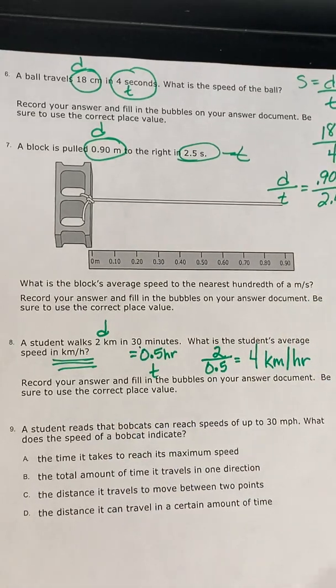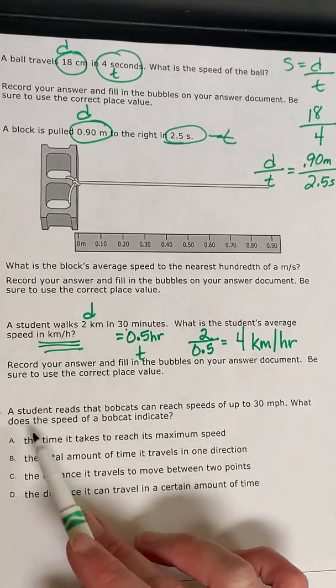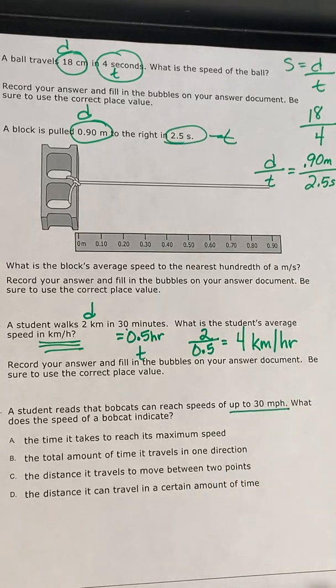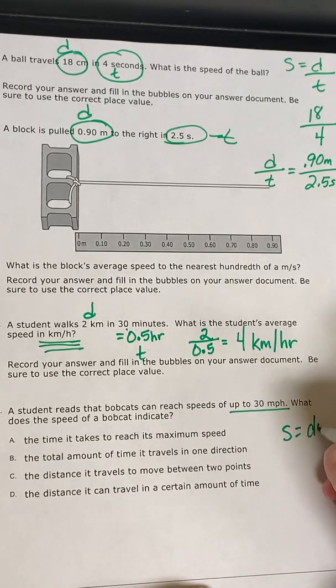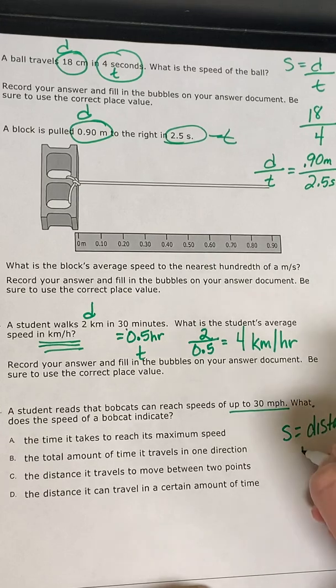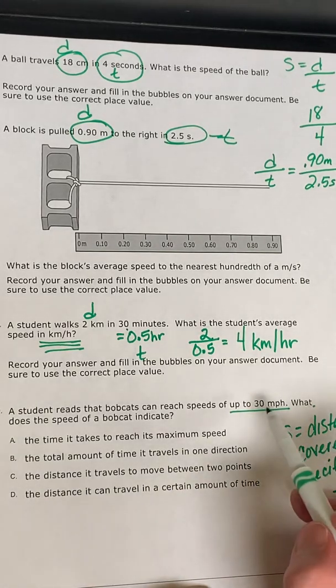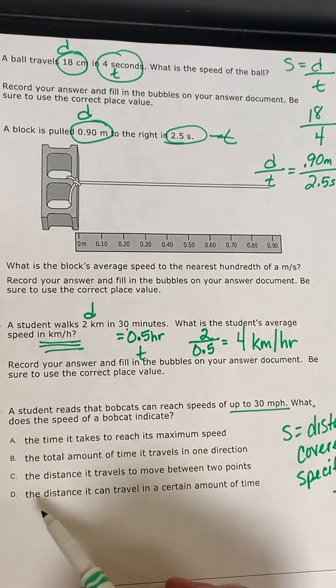All right, number 9. A student reads that bobcats can reach speeds of up to 30 miles per hour. What does the speed of the bobcat indicate? This is a tough one because if you understand what speed is, you know speed is the amount of distance covered in a specific amount of time. And I abbreviated them out there. Okay. So if I go through my answer choices, let's see which one matches.